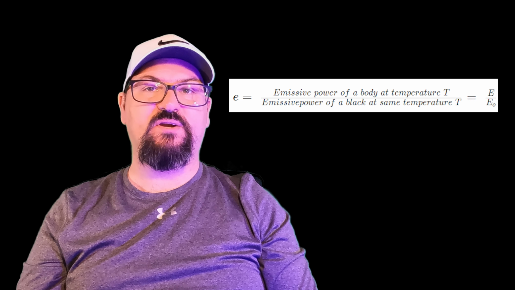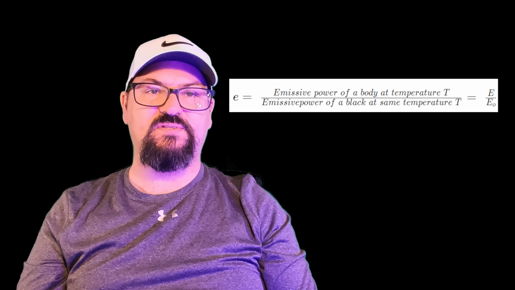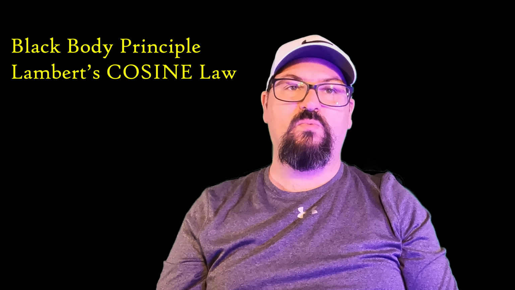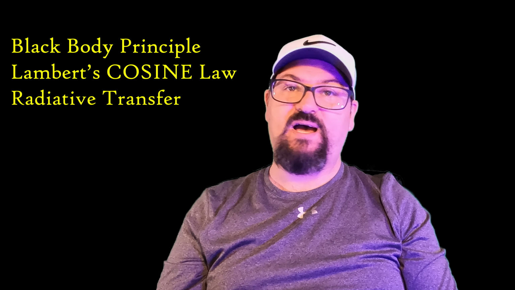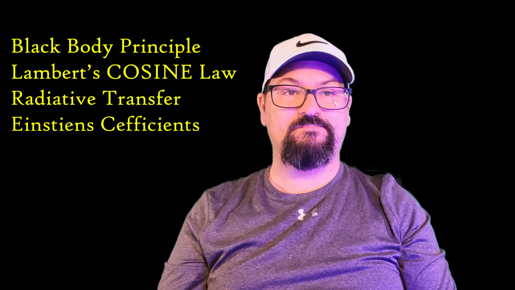Then you get the equations that are used to calibrate and derive the frequencies and intensities of the infrared waves the thermal camera detects. The depth of theories and physics principles that govern the operation of thermal imaging cameras is immense. I highly recommend taking some time to read more on the discovery of the black body principle, Lambert's cosine law, radiative transfer, and Einstein's coefficients. It's truly a fascinating world we live in.